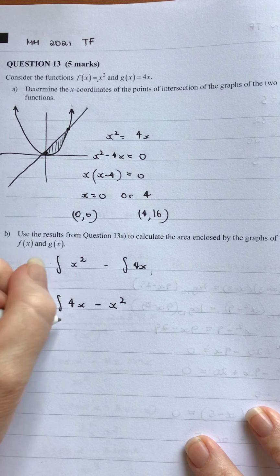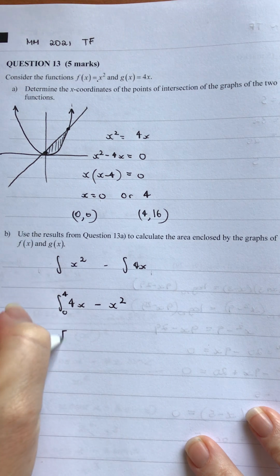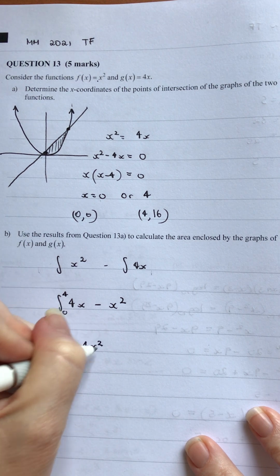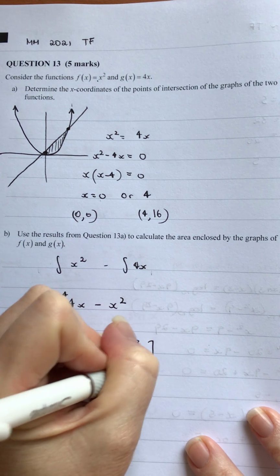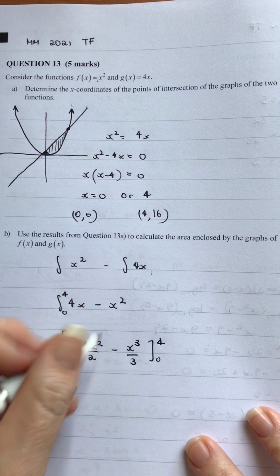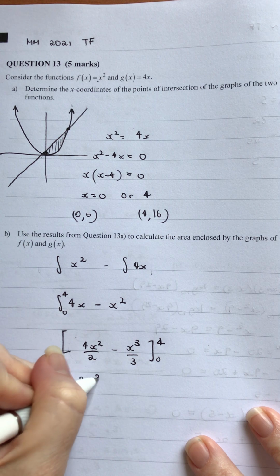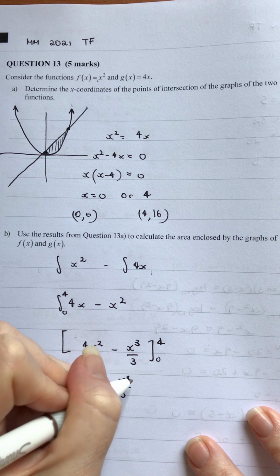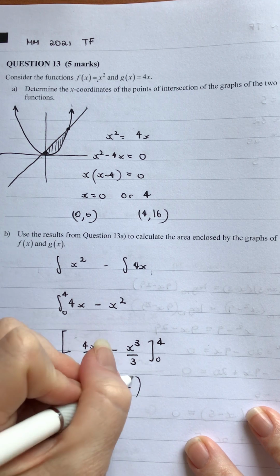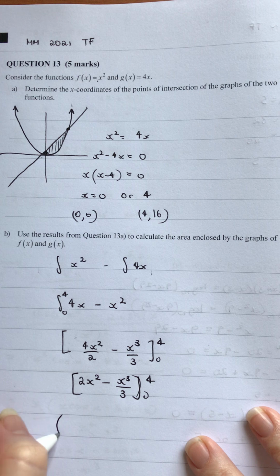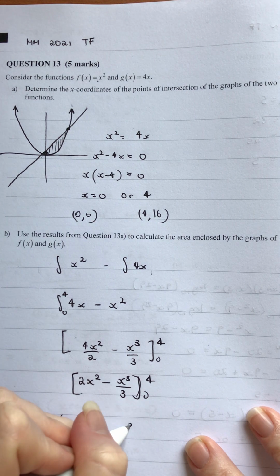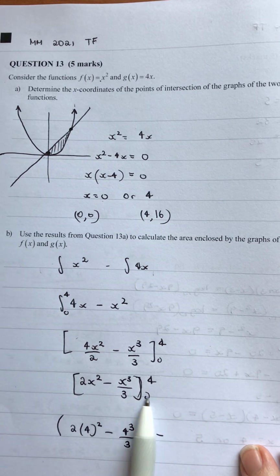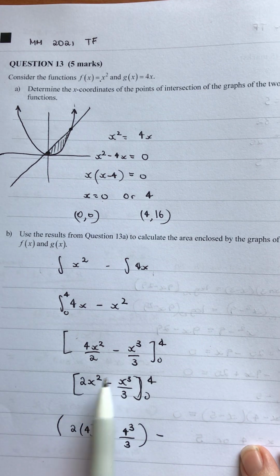Either way, we're going to do our integral. We're going to go between 0 and 4. So when we integrate the 4x, we get 4x squared over 2. Integrating the x squared, we get x cubed over 3, and we're going between 0 and 4. We can simplify that down to 2x squared minus x cubed on 3, between 0 and 4. So subbing in the 4, we would get 2 lots of 4 squared, and we're taking away 4 to the power of 3 on 3. And then subbing in the 0, we would just get 0 when we subbed it in here, 0 when we subbed it in here. So we're subtracting 0.